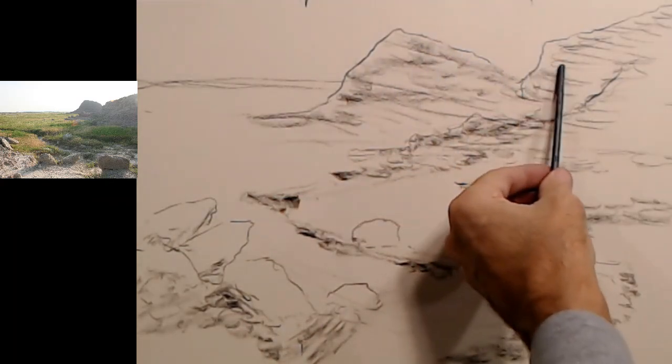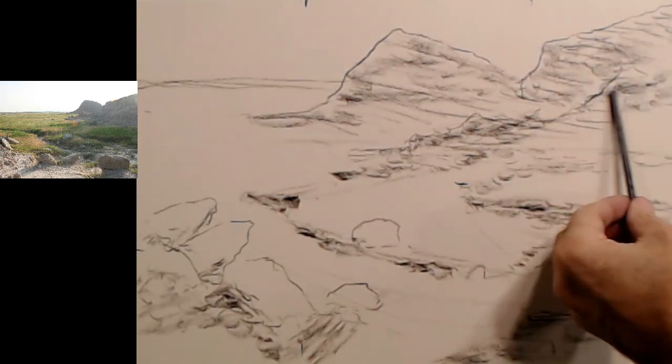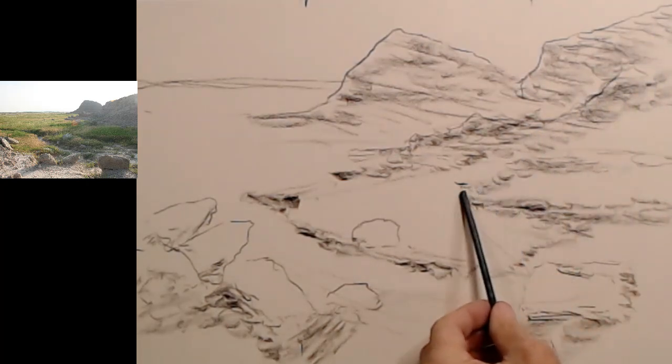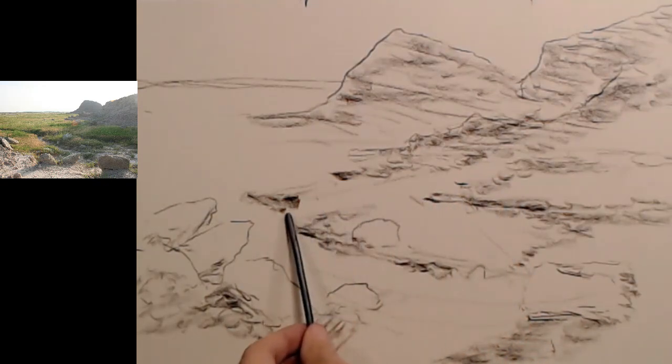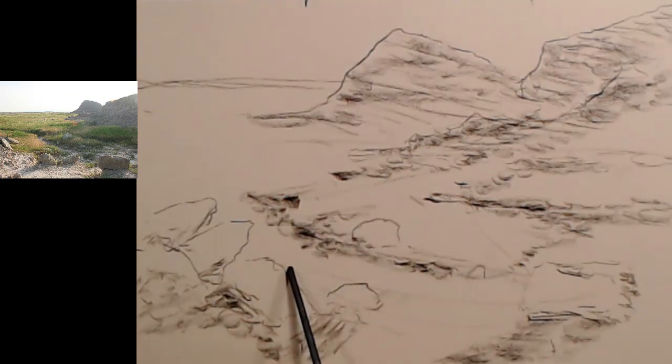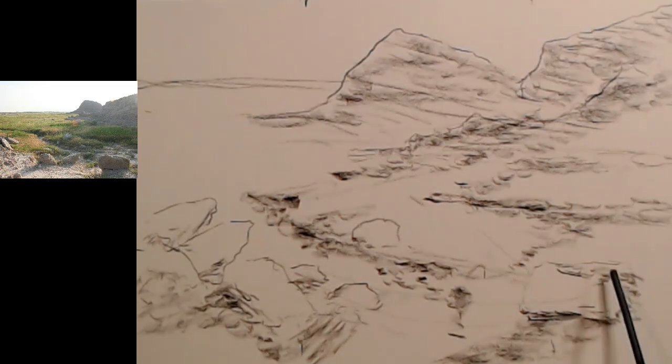The buttes themselves have striated rocks, and you can see some of the stripes. Hard to see them on the reference photo, but I'll be pulling some of those into the final painting too. So I'll go about doing this task to outline some of those rocks, and there's this more defined pathway that moves from just like the lower center of the painting up to the left.